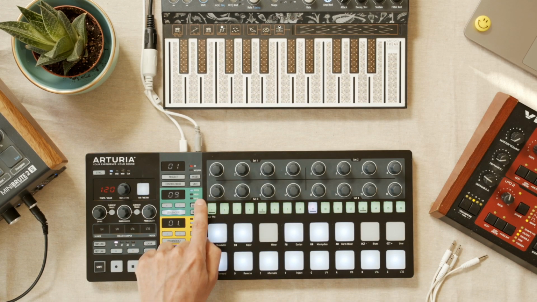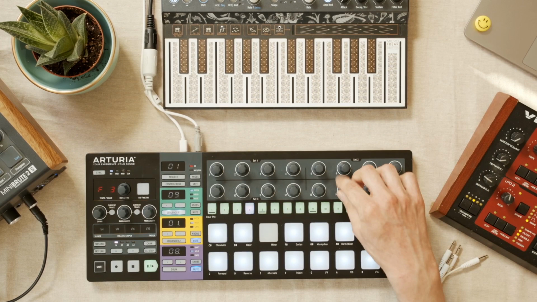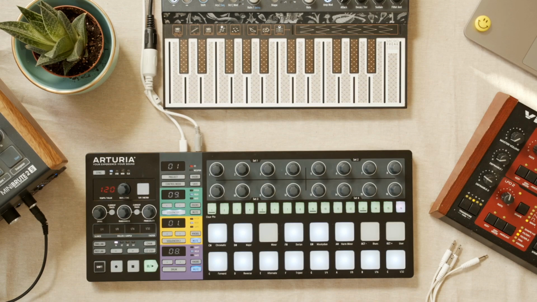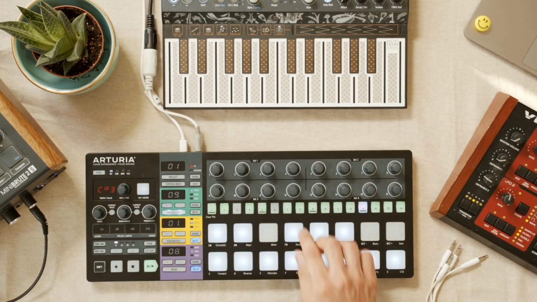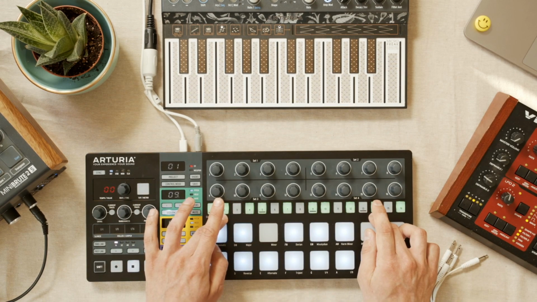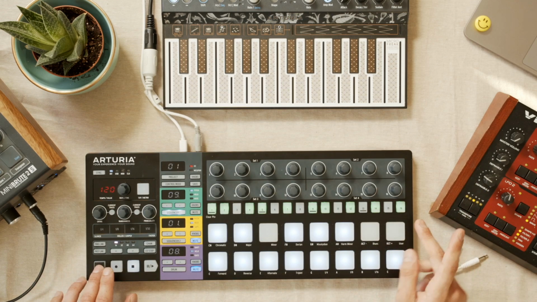And now I can change the mode to the pitch, and now we can try to change the pitch. And then you can just delete some of the steps if the sequence is too dense for you, and that way you can start to build something that might end up as a cool sequence later on.